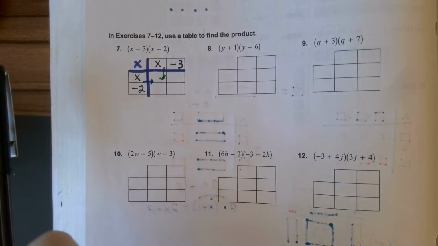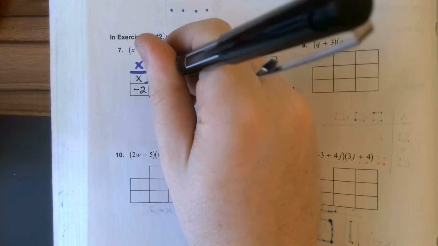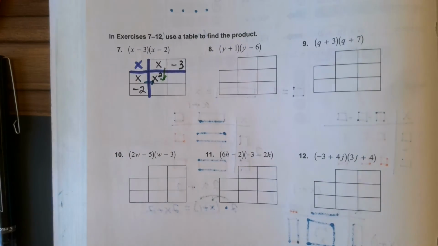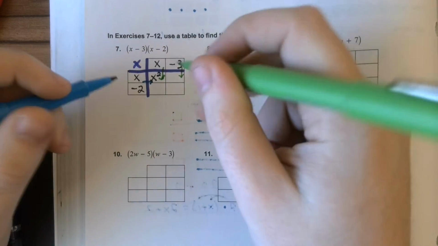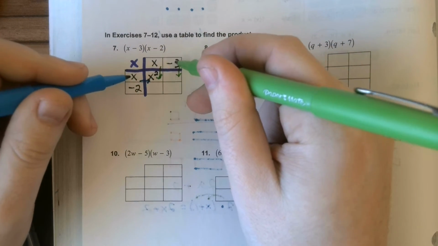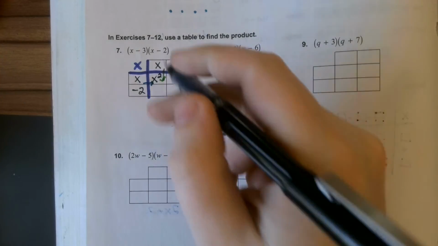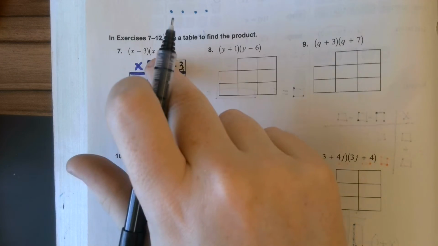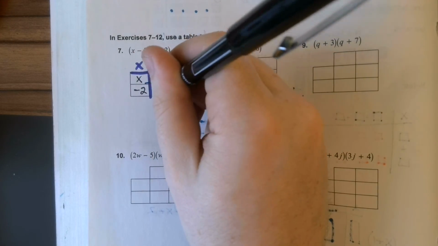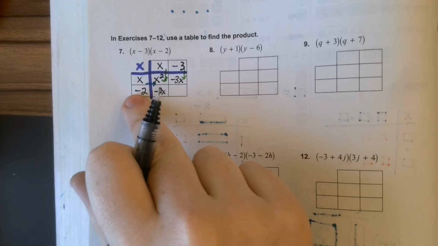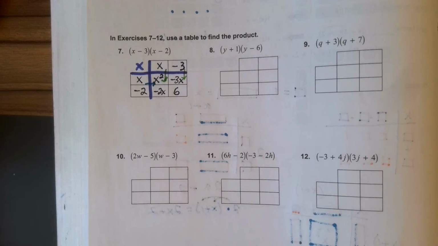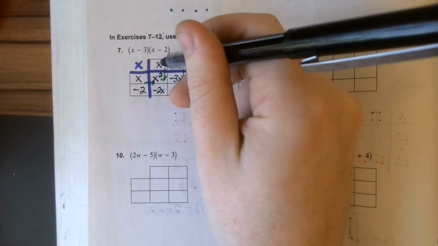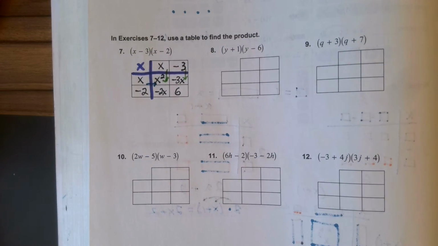Well, what is x times x? It's x squared. Okay. Over in the next box, we're trying to multiply negative 3 times x. You see how the box is just made up of whatever's on the left and whatever's on top? Negative 3 times x is negative 3x. Negative 2 times x will give us negative 2x in this box. And in this bottom box, we have negative 2 times negative 3. That's positive 6.